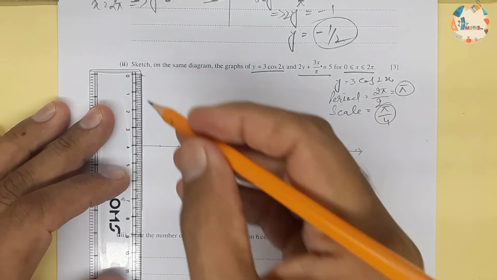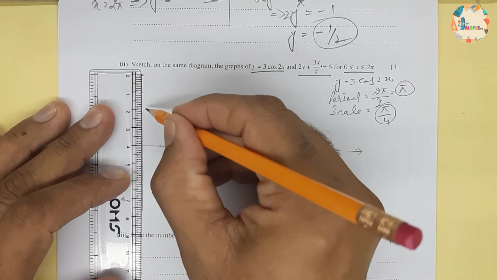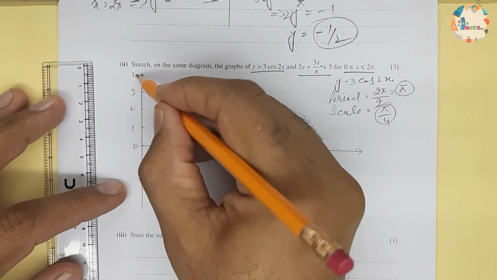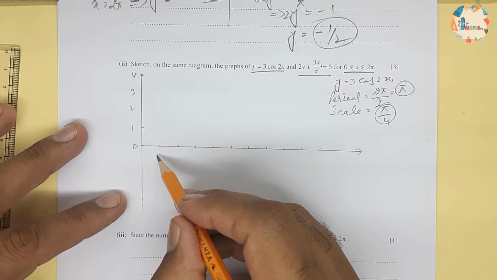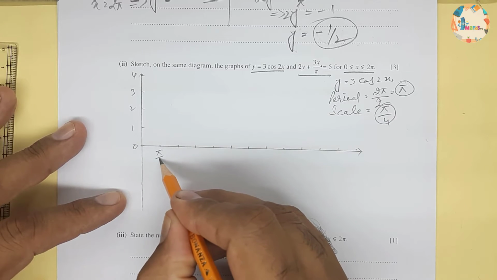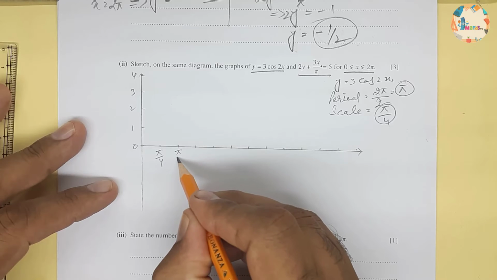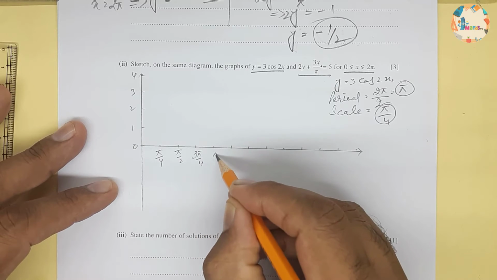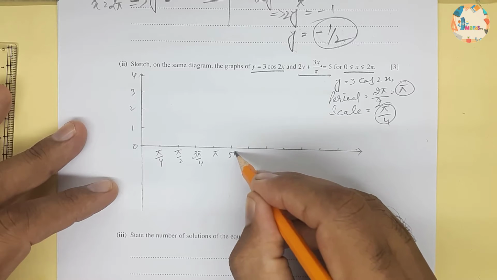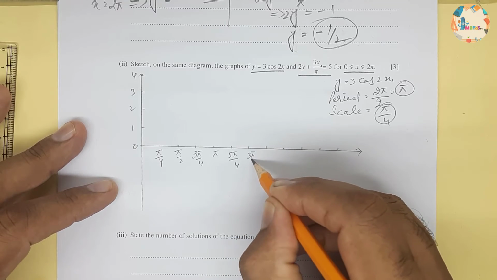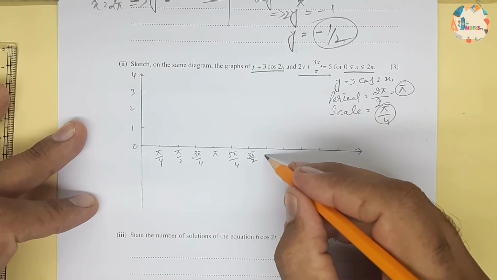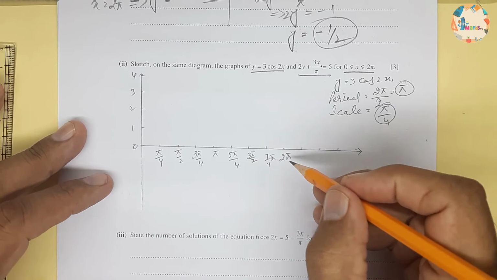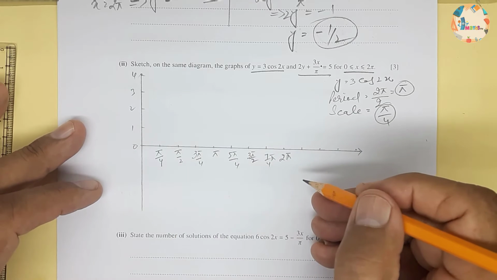So this will be 0, then 1 2 3 and 4, and this will be pi by 4, because scale is pi by 4, and next will be pi by 2, next one will be 3 pi by 4, and this will be pi, and this will be 5 pi by 4 and 3 pi by 2, and this will be 7 pi by 4, and we can take this one as 2 pi. So 8 values we have taken on this side.